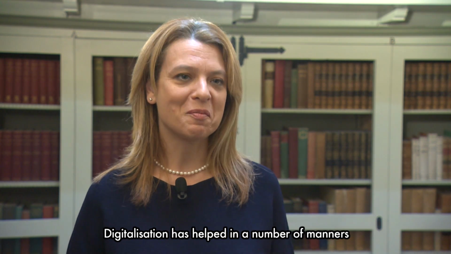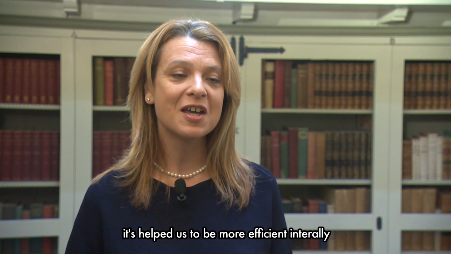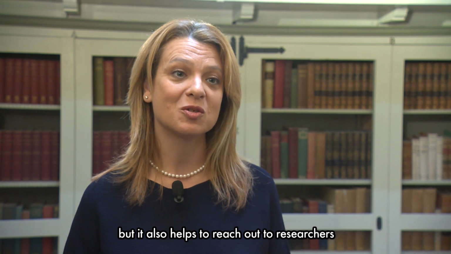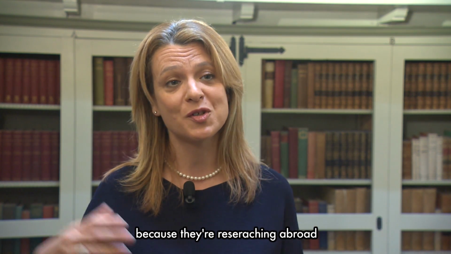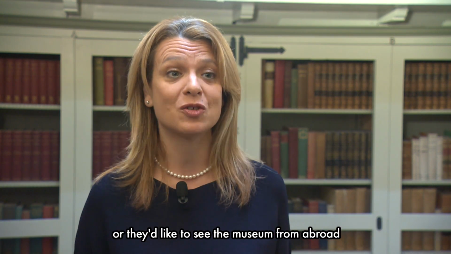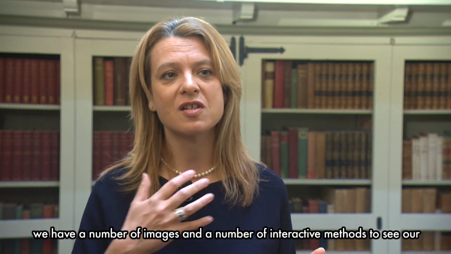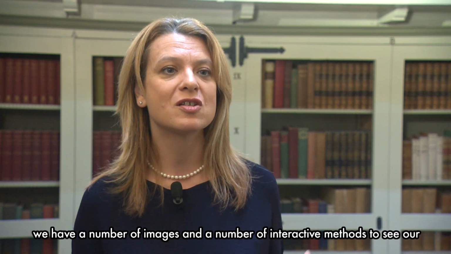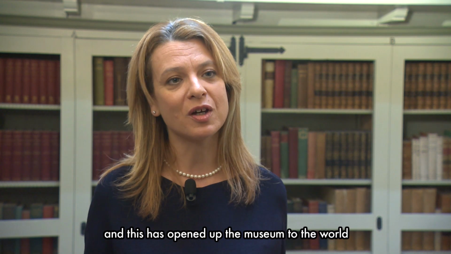Digitization has helped in a number of manners. It's helped us to be more efficient internally, but it's also helped to reach out to researchers and anybody who's perhaps not even able to come to the museum because they're researching abroad or they'd like to see the museum from abroad. We have a number of images and a number of interactive methods to see our exhibitions and our museum itself, and this has opened up the museum to the world.